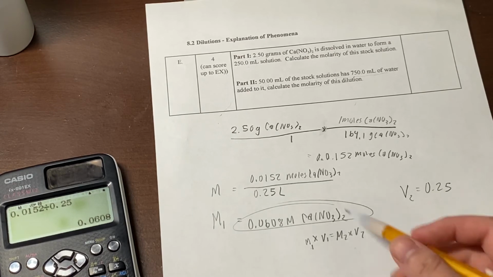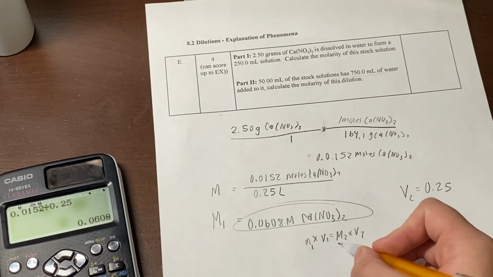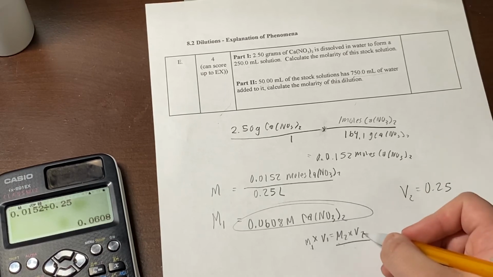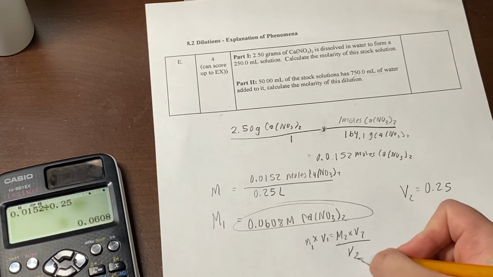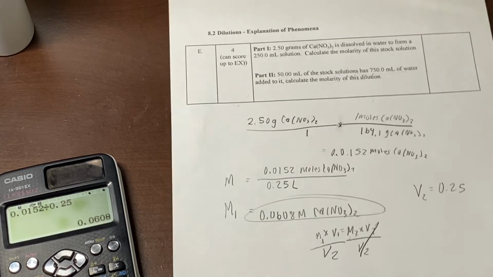What we're trying to find is the molarity of the dilution. So we have to divide by V2 to get M2.